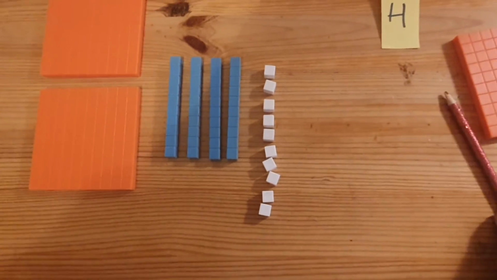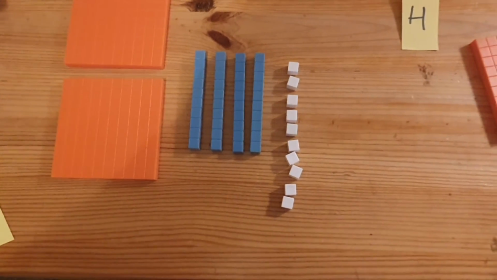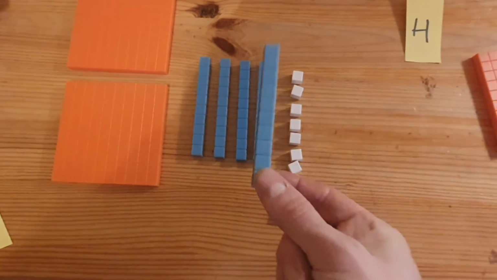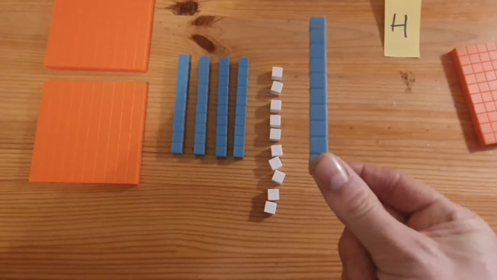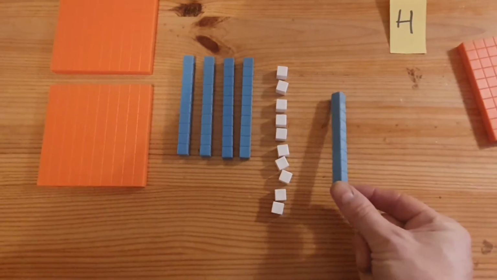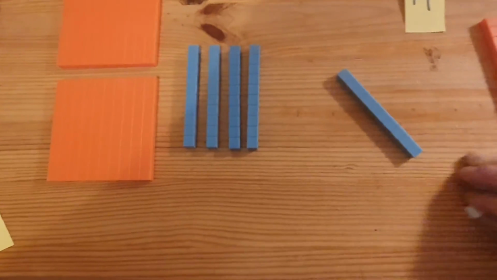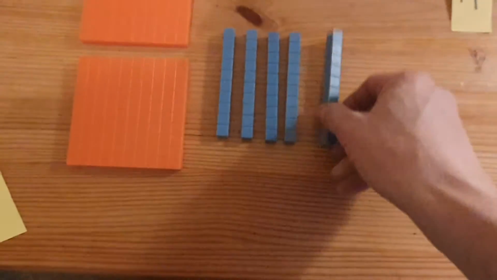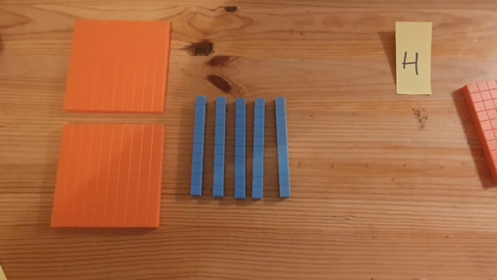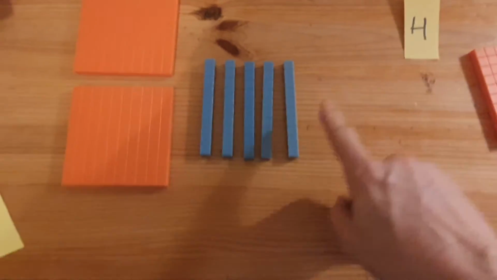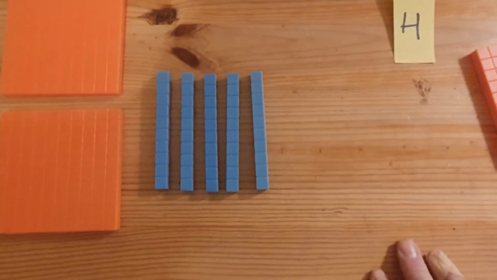So I've got 10 ones. Now what I can do there is swap that, exchange it for a rod of 10. I don't need to have all my 10 ones there. So I can get rid of those and put my rod of 10 there.